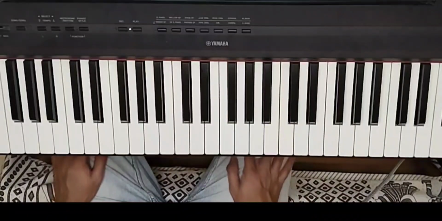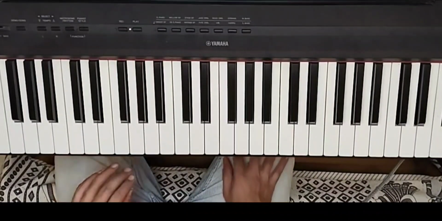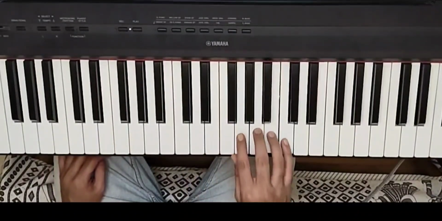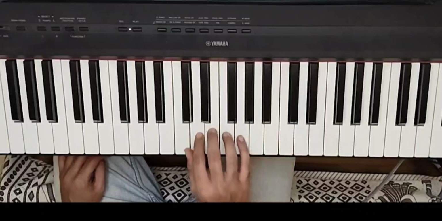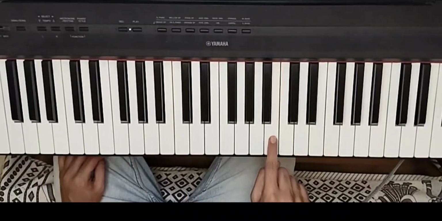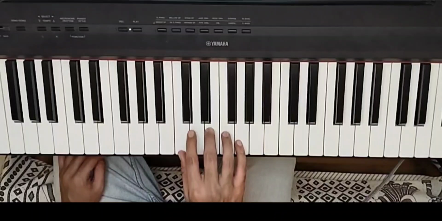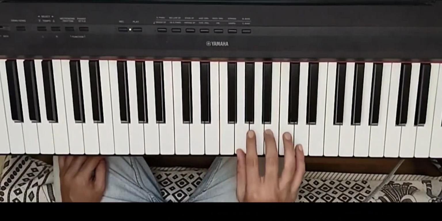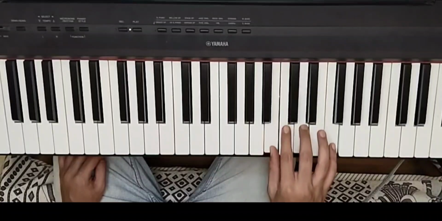Primary chords are chords 1, 4 and 5 of every scale. What do I mean by that? In any scale, let's take a C major scale for example. We've got 7 different notes: C, D, E, F, G, A, B. We can have chords starting on C, on D, E, F, G, A and B.